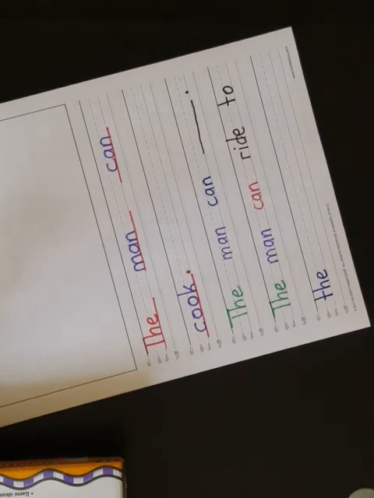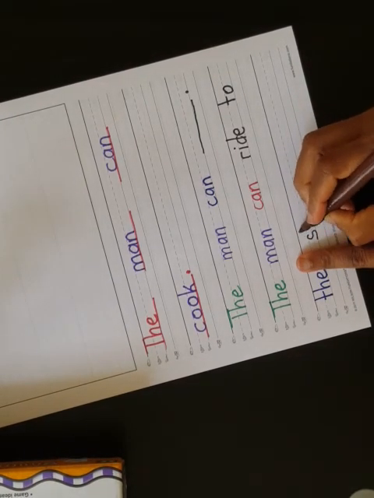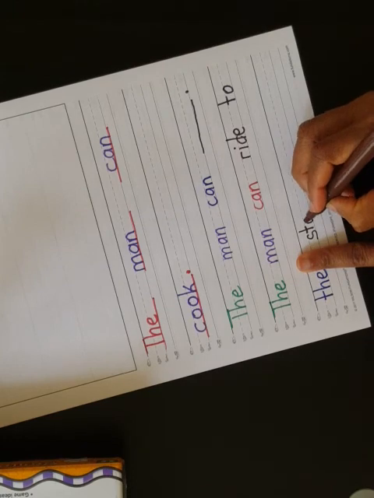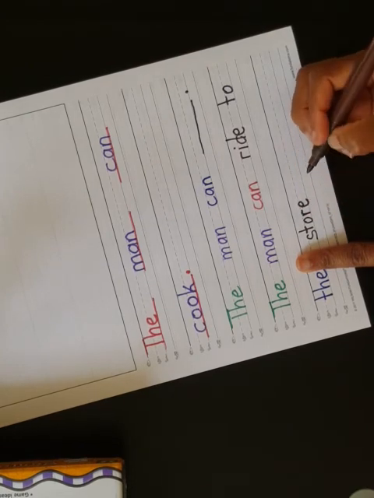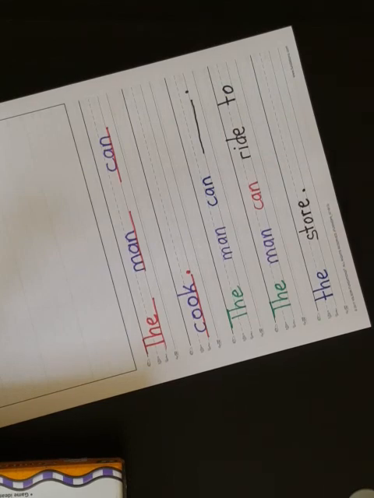So we take st together, is S and T, right? St, S and T. And we're going to learn the word family that says or, which is O-R-E. And this is a statement, so we put a period. So let's read it together. The man can ride to the store.